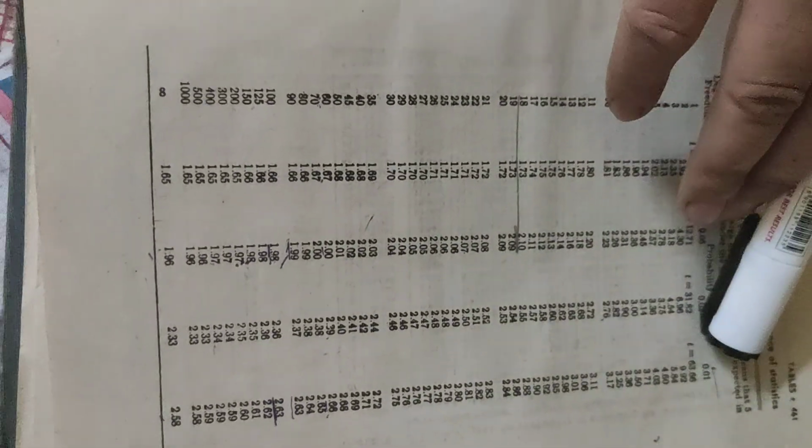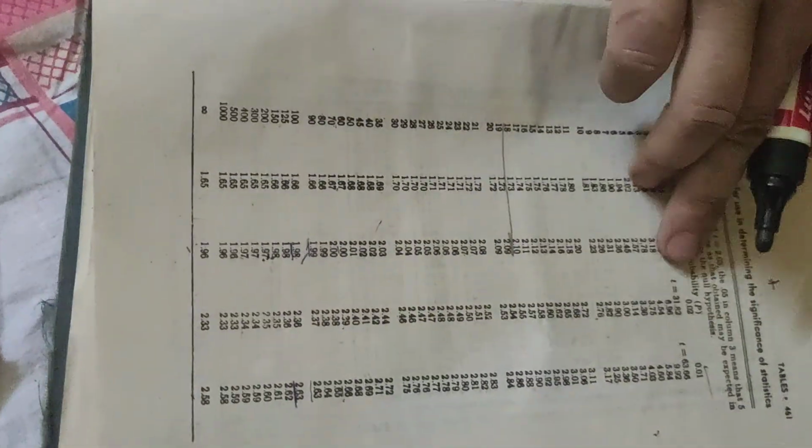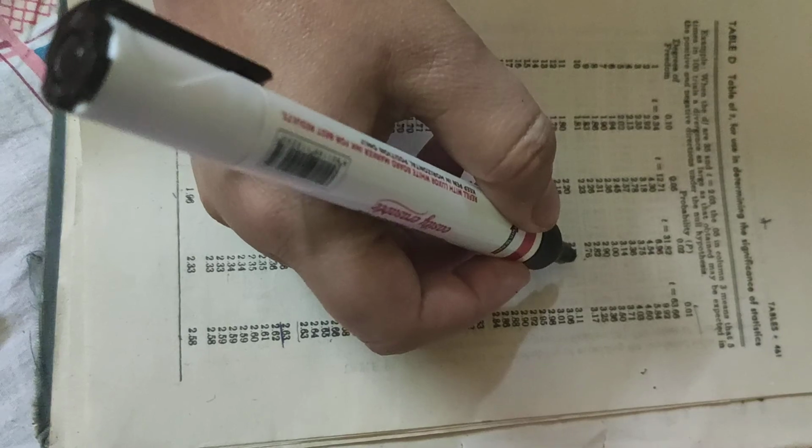In a one tail test we check the 0.10 column and the 0.02 column. For 11 DF the value at 0.10 is 1.80, and at the 0.02 column it is 2.72.